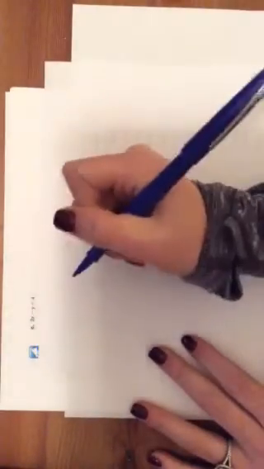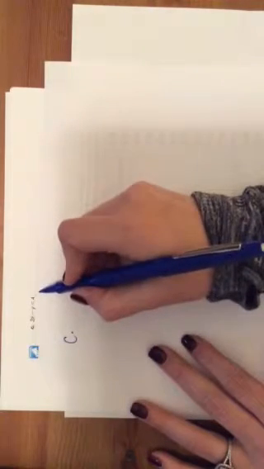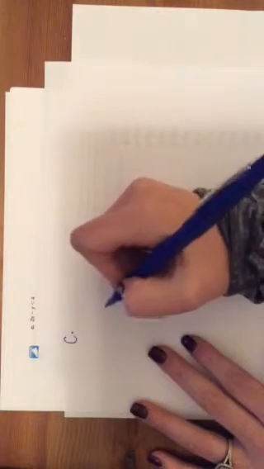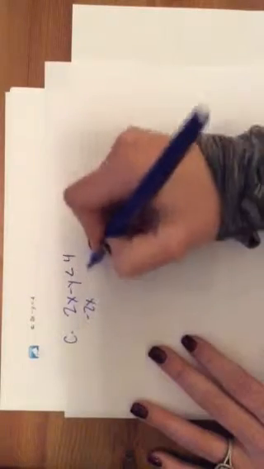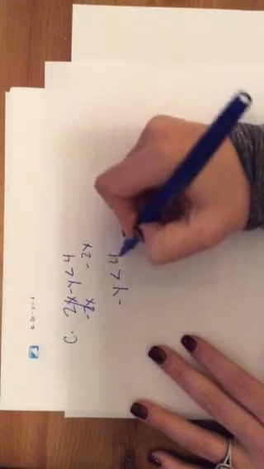Okay, so let's try part C together. Part C, I've got 2x minus y is less than 4. So I cannot do this until I've solved for y. It's kind of like with an equation, I have to get it into slope-intercept form. So what I'm going to do first is subtract 2x. That will leave me with negative y is less than 4 minus 2x.